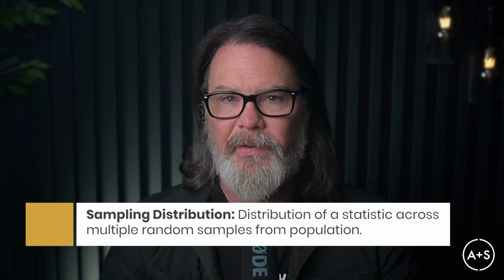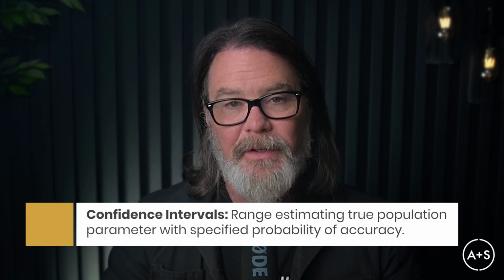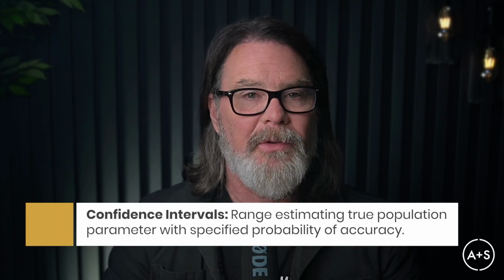Sampling distributions show how sample statistics behave when drawn from multiple samples of the same population. This concept is crucial for understanding variability and forming confidence intervals and hypothesis testing. It really guarantees that the average of all sample means will approach the population mean with a sufficient number of unbiased large samples. Confidence intervals estimate the likely range of the true population, taking into account sampling errors.